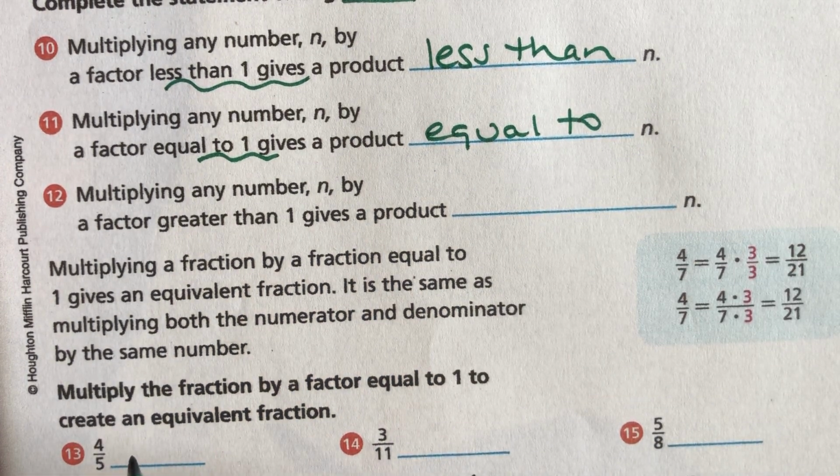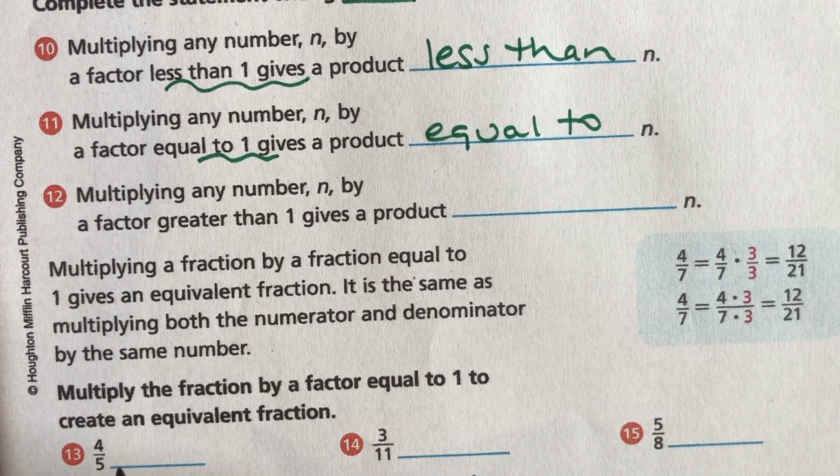And you might be thinking, well, yeah, but sometimes we get stuck thinking those are only rules for whole numbers, but they apply to fractions, decimals, everything. When you multiply a number by 1, you don't change the number. That's why it's called the multiplicative identity. Yep, you don't change a number's identity when you multiply it by 1.